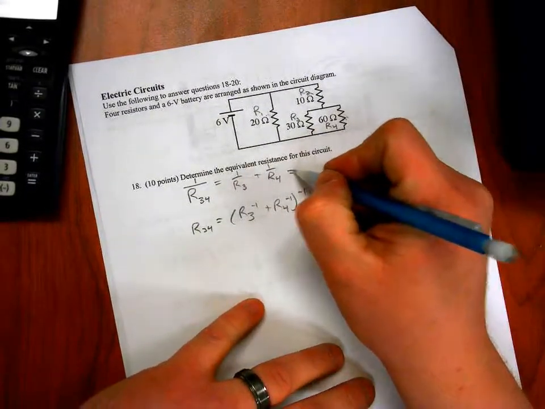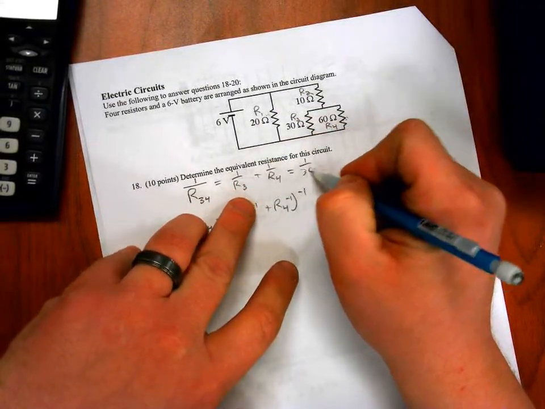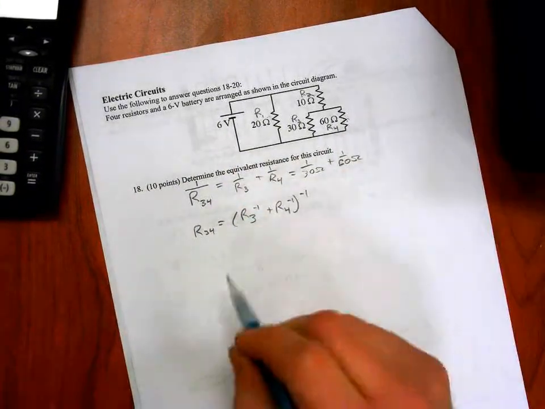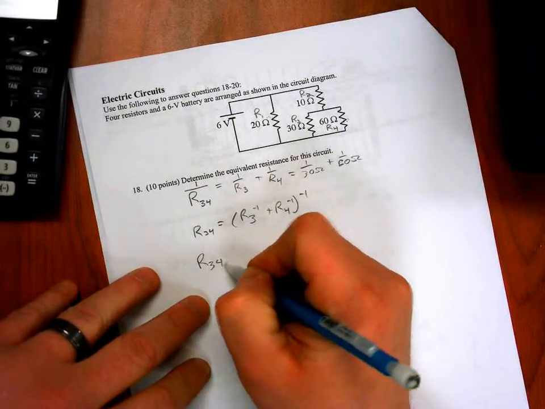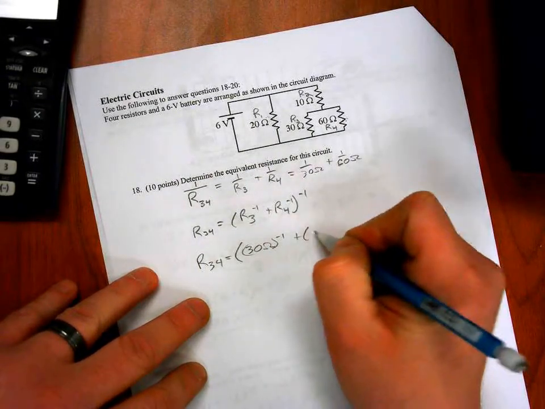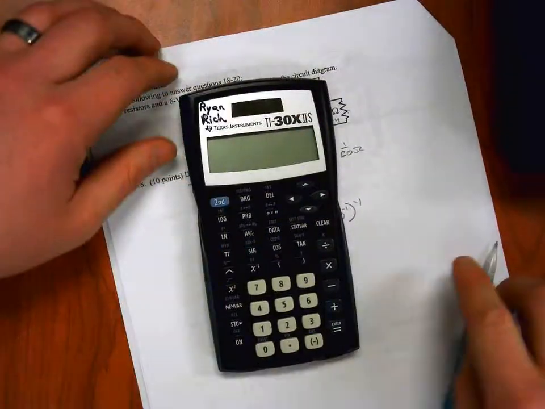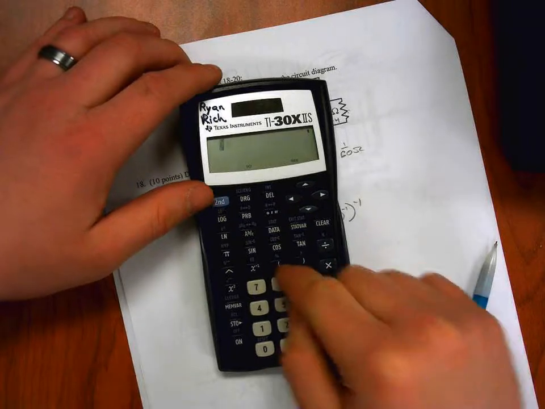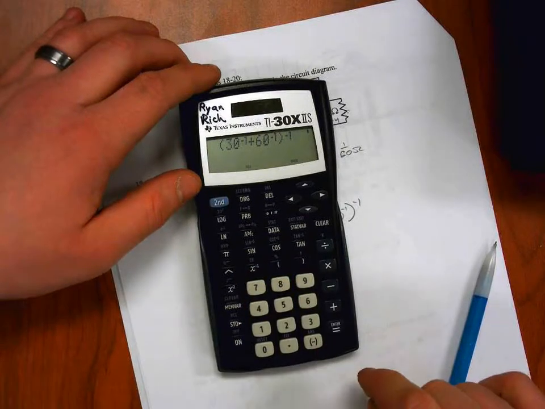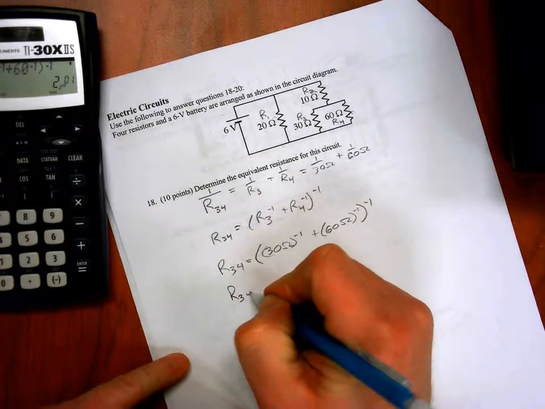Or if you want to see the numbers, that's equal to 1 over 30 ohms plus 1 over 60 ohms. I'm going to put it in my calculator like this: R34 equals (30 ohms to the negative 1 plus 60 ohms to the negative 1), and the inverse of all that. So it's parentheses 30^-1 plus 60^-1, close parentheses and take the inverse of all of that. So that's 20. Probably could have figured that out without having to do that.